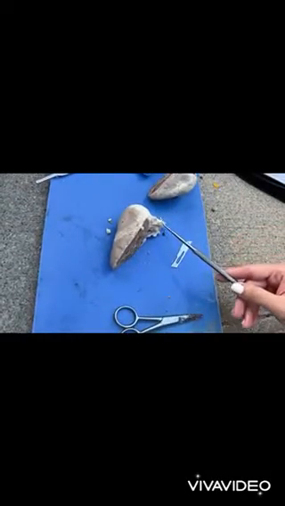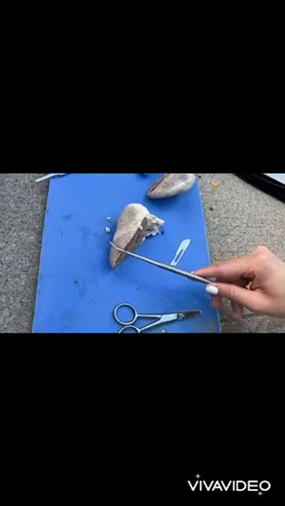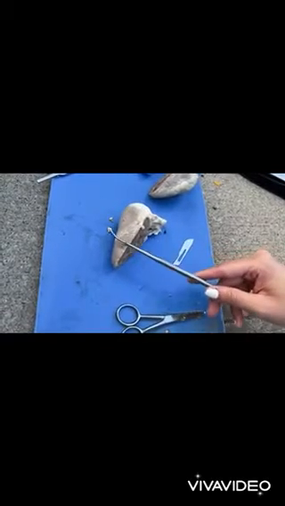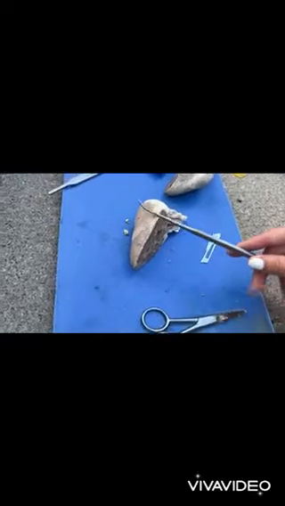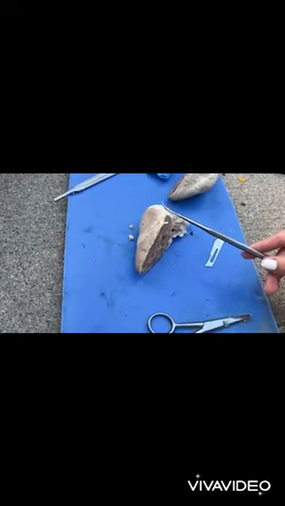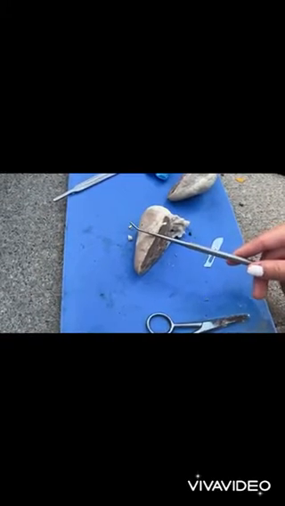Now the inferior vena cava is a large vein that carries deoxygenated blood from the lower and middle parts of the body into the right atrium of the heart.